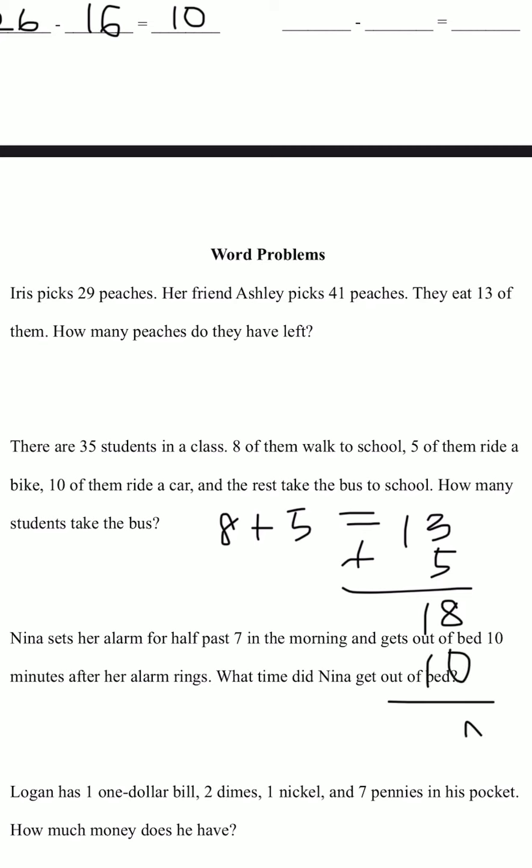That is 8 and 2. So now we have to subtract 35 minus 28. We're going to take 1 from the tens. So 15 minus 8 is 7. And then 2 minus 2 is 0. So our answer is going to be 7 students, okay? 7 students.